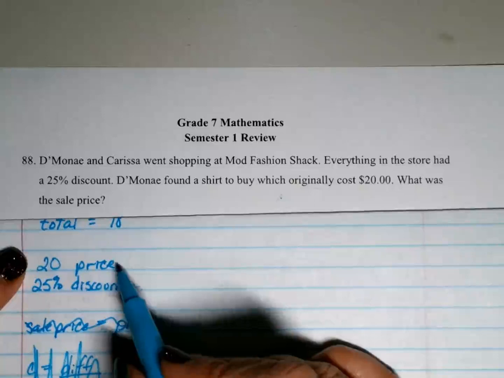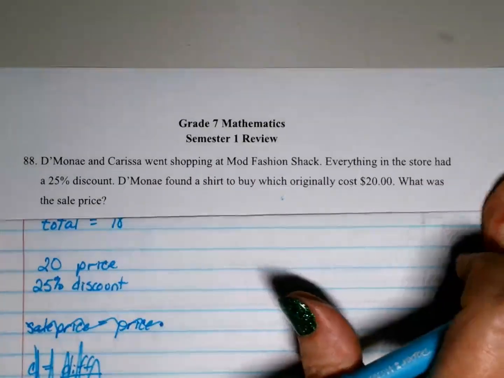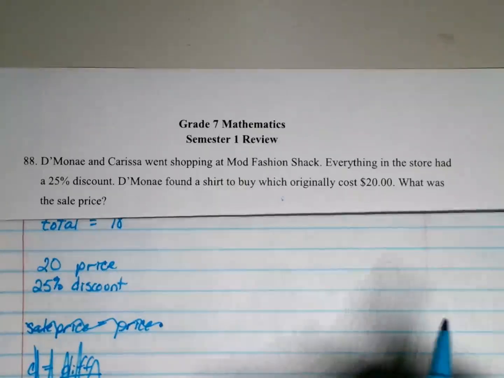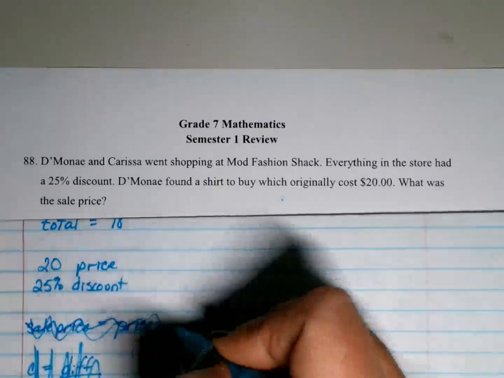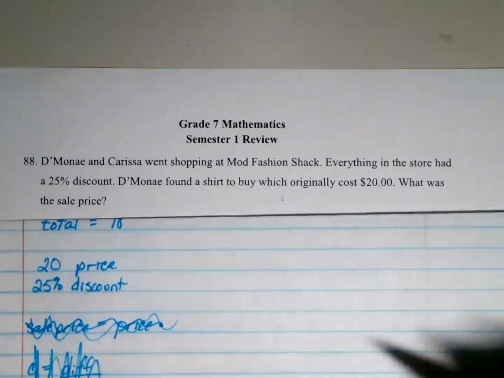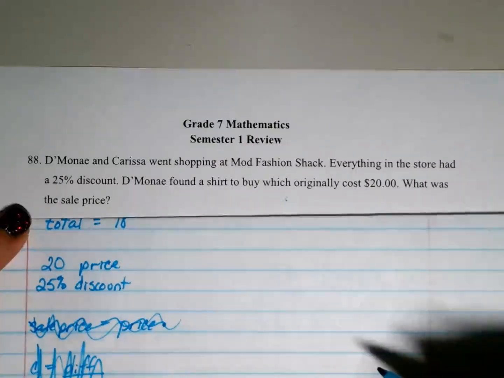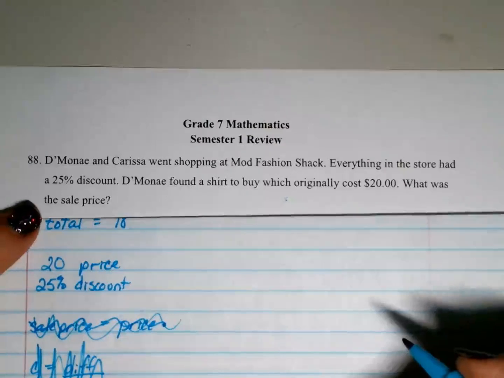So if I want to find what's 25% of 20, what do I do? Percent of a number. How do I do it? Okay, so price. The shirt is $20. It's 25% off. How do I find out how much it's worth?